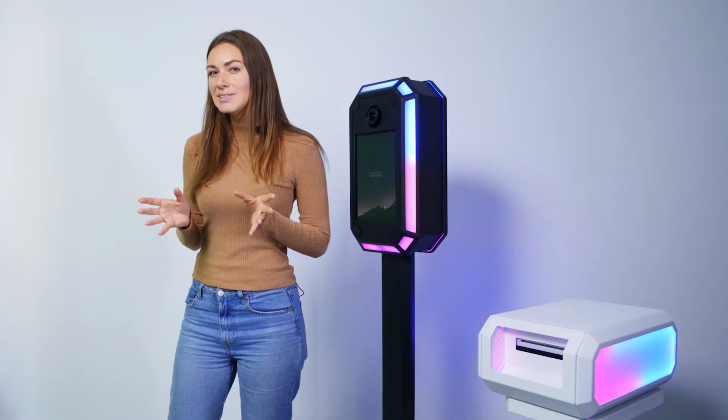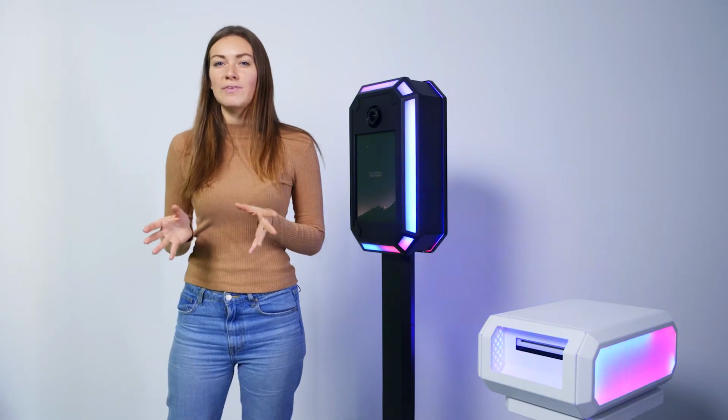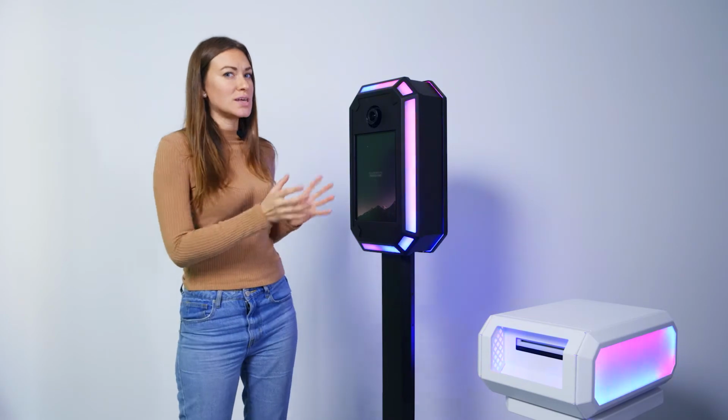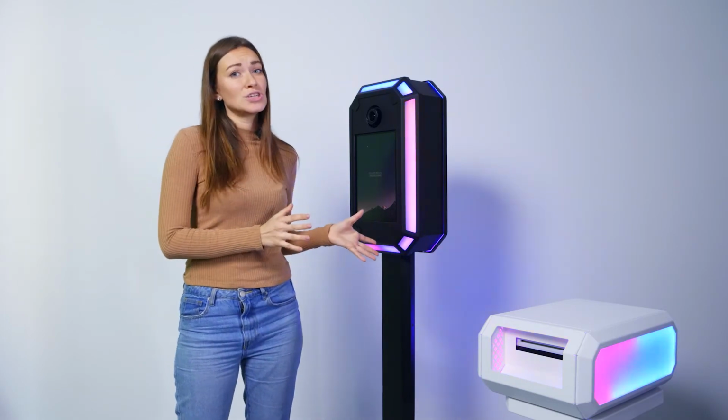And my advice, if you're printing photos at your event, is that it's better to make a test print. Just because pictures on the screen and a printed version can look really different. And if you see that the printed photo doesn't look good, then you can always change the settings of the camera in the software.